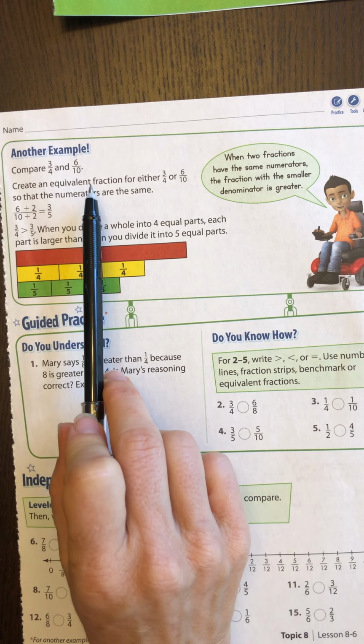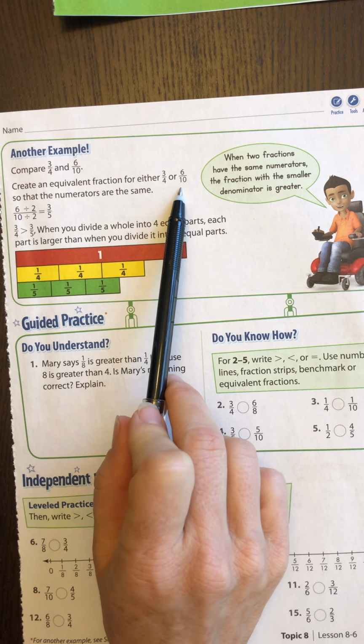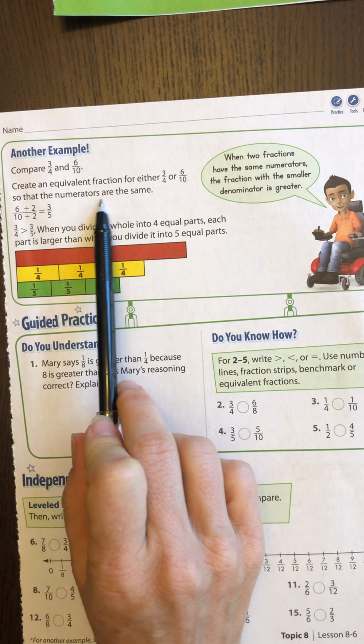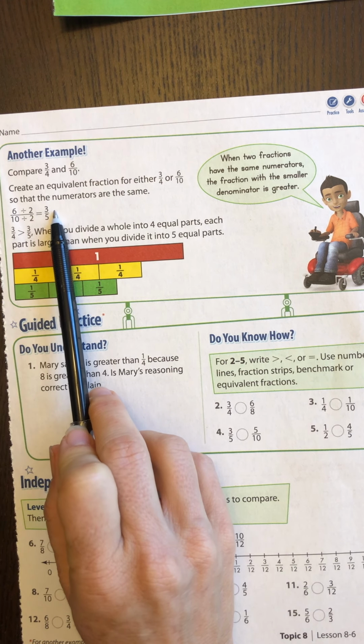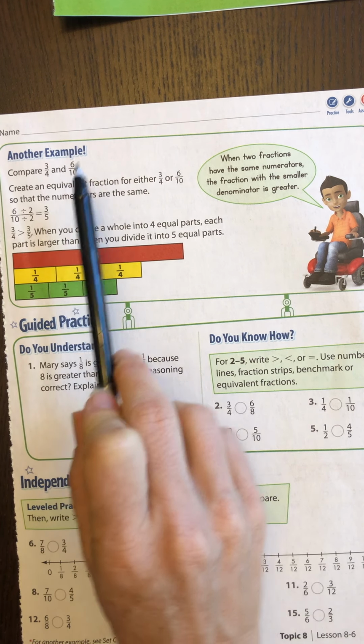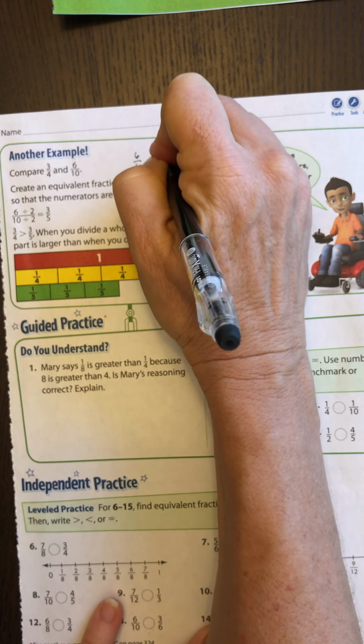Compare 3/4 and 6/10. Create an equivalent fraction for either 3/4 or 6/10 so that the numerators are the same. So 6 divided by 2 is 3. So 6/10 equals 3/5.